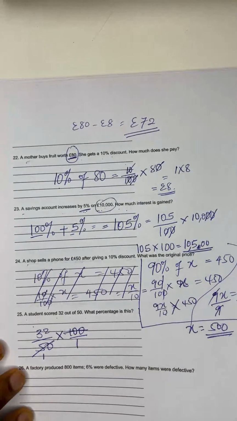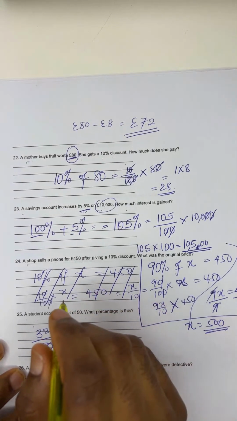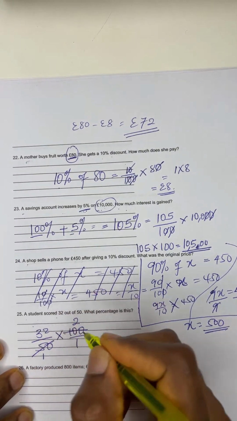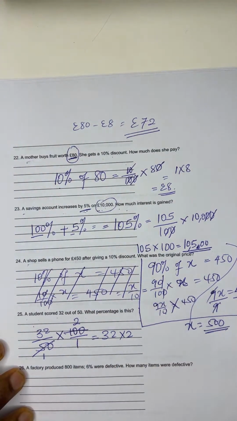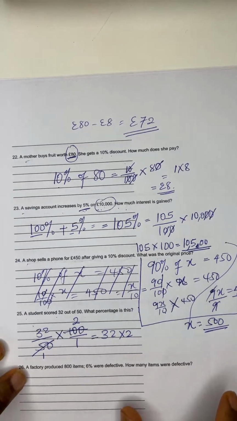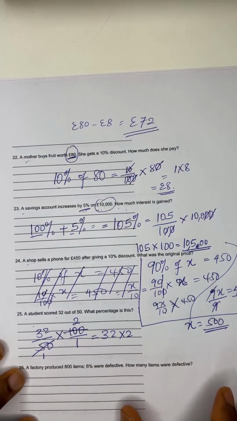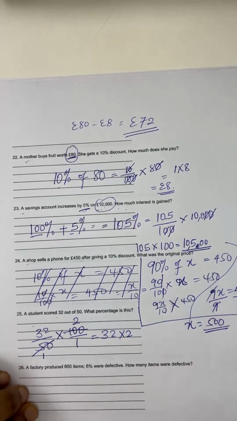Let us know in the comments. When you divide 100 by 50, what do you get? You are going to get 2. Okay? So we have 32 times 2. What is 32 times 2? Let's see that in the comments.